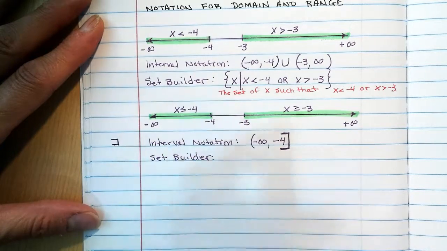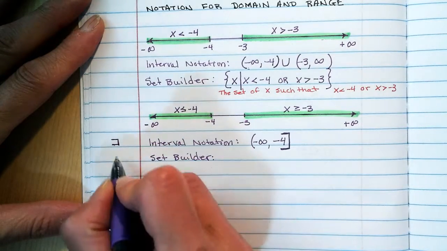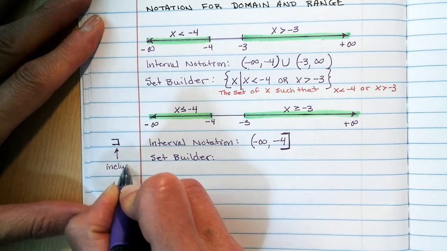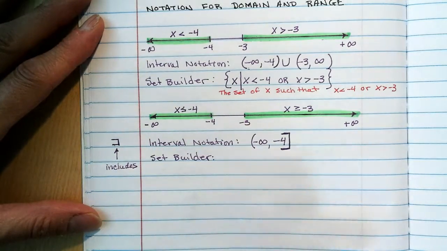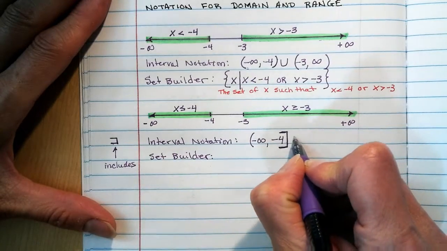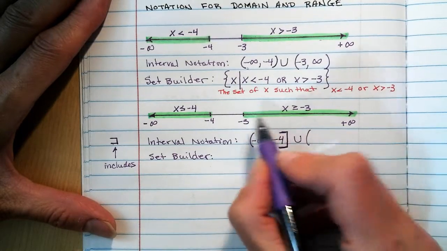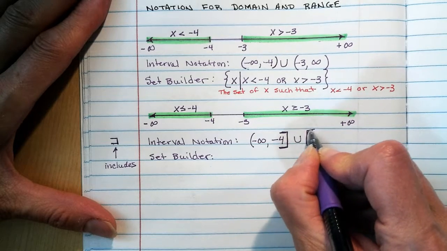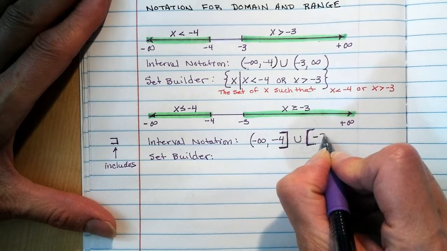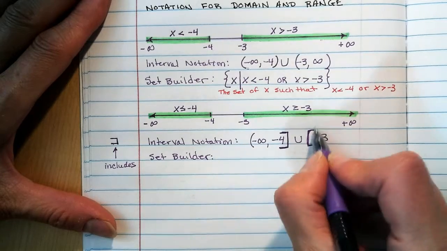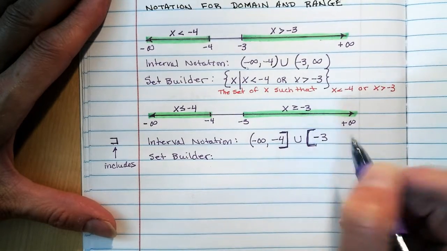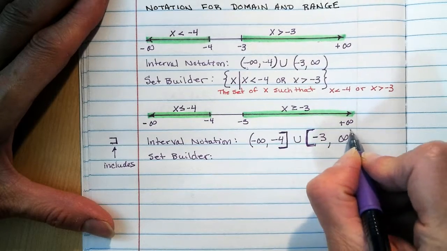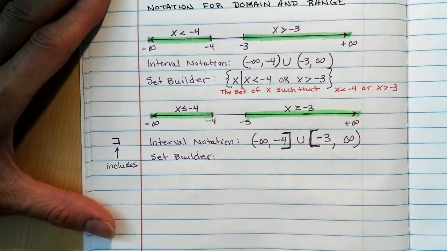So with a stick. This means it includes. Okay? And then we have or. Now I'm starting at -3. Sorry, I should have done this. And it includes -3. So because it includes -3, I'm going to put this brace. And it goes all the way to infinity, but we never make it to infinity.